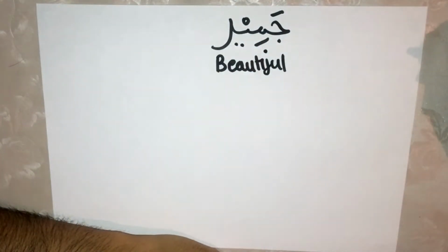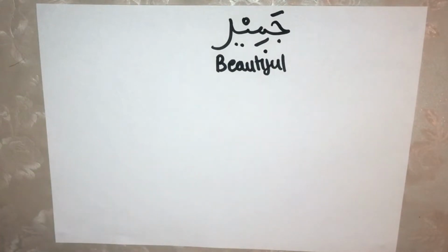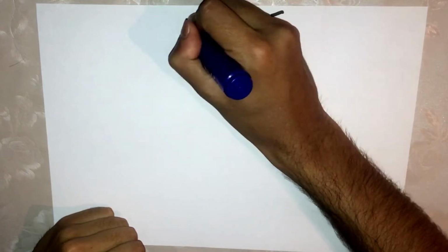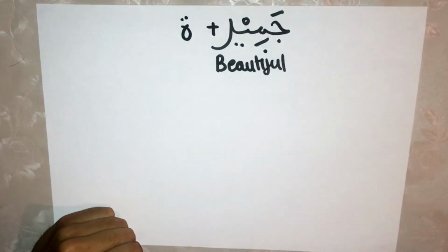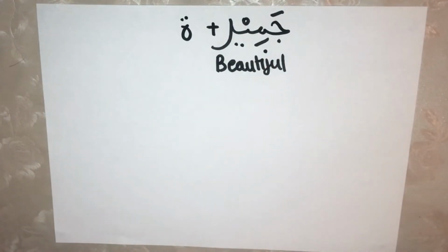Now, jamil is the masculine. So if I was to use jamil, I would refer to a man. So I would say, he is jamil, he is handsome. Now, if I was talking to a woman, all I would do is add a ta marbuta at the end of jamil, making it jamila. And I would say, she is jamila, she is beautiful.